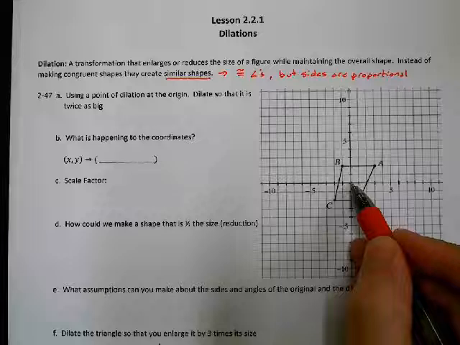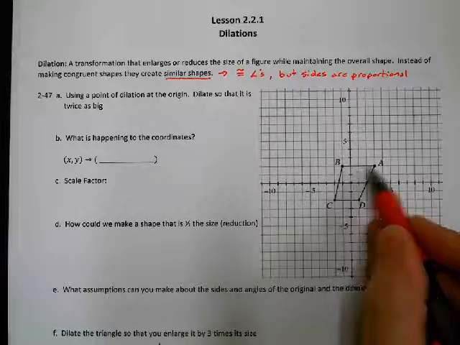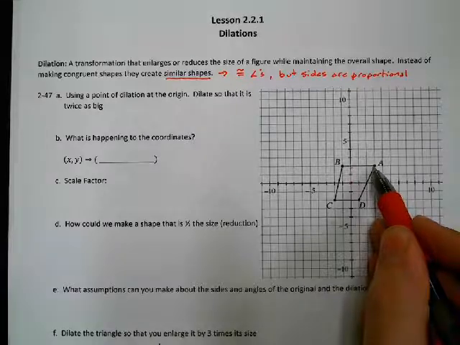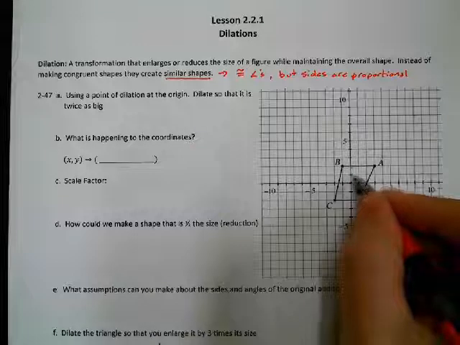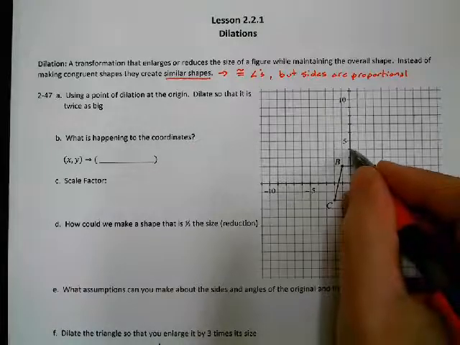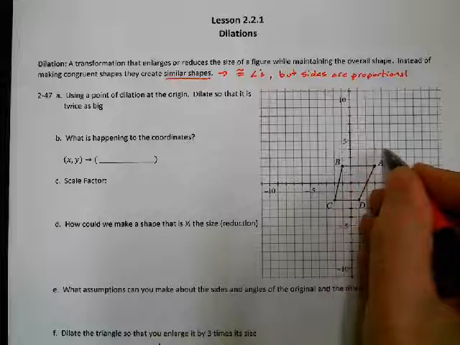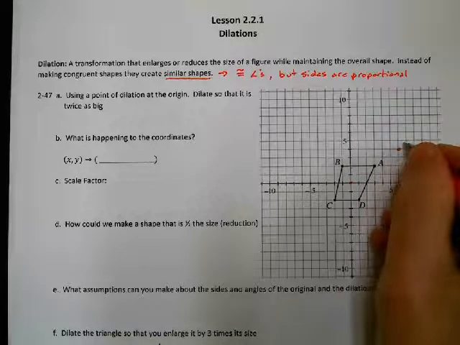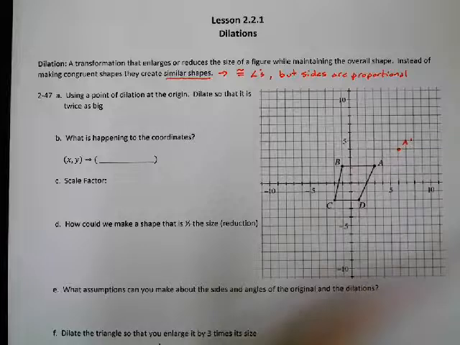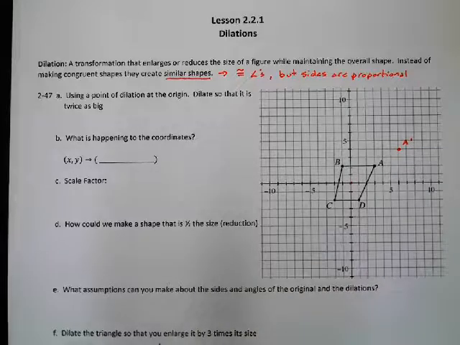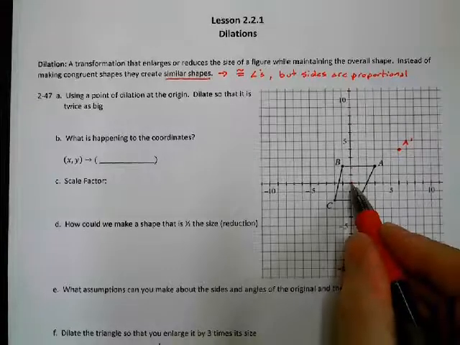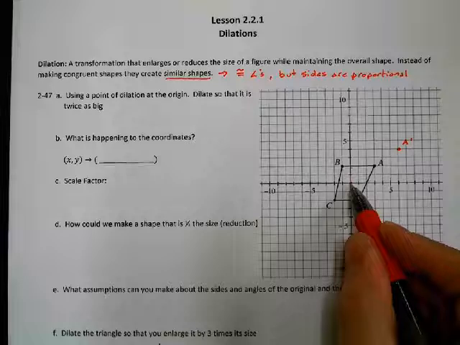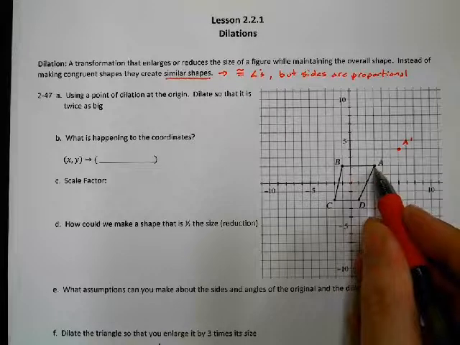Now, if I wanted to double it, I would just basically double the slope. So instead of going up 2 and over 3, I'm going to double that distance and go up 1, 2, 3, 4, and over 1, 2, 3, 4, 5, 6. There's where A prime would show up, because I'm just doubling the distance from the point of dilation to each individual point.